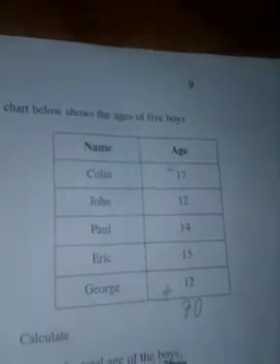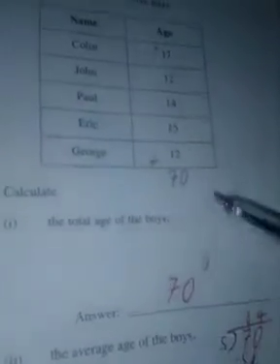Right? Let's see what we got here. The chart below shows the ages of 5 boys. Right? The total age of the boys, you add up all of this, and I came to 70. Good. The average age of the boys would be this 70 divided by 1, 2, 3, 4, 5. 70 divided by 5 is going to be 14. So 14 is the average age.